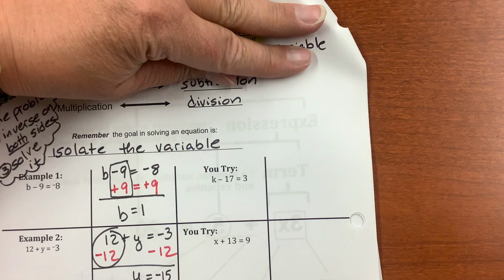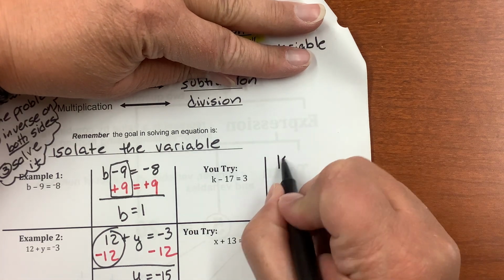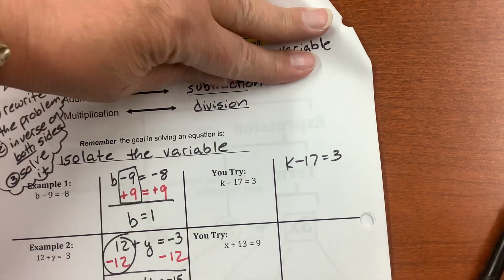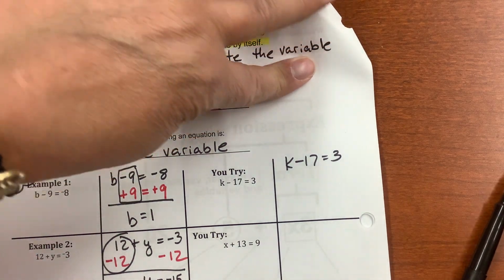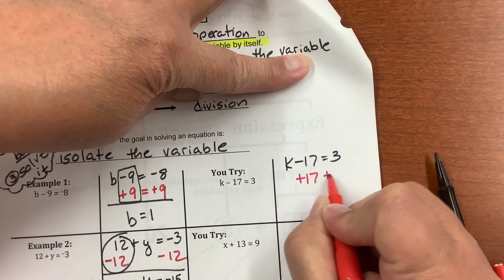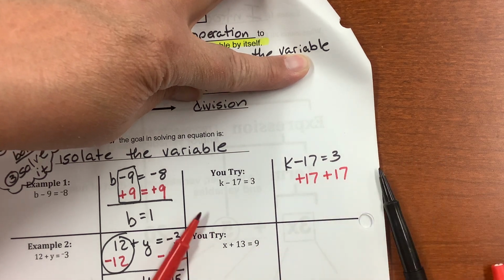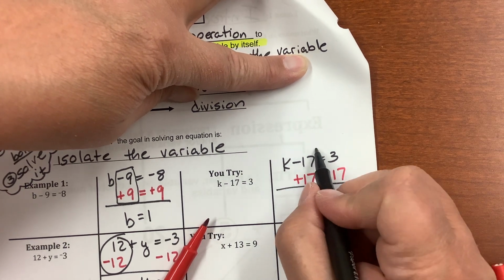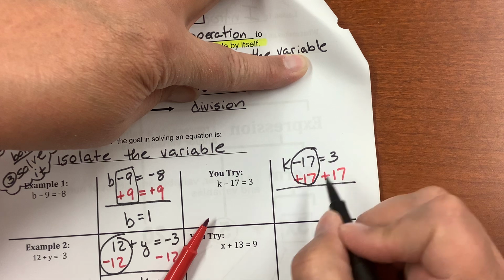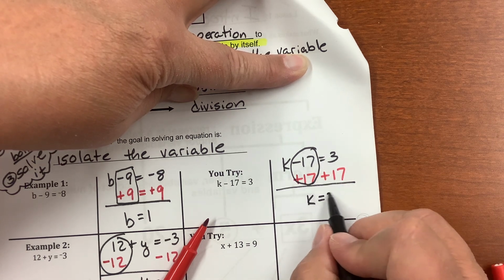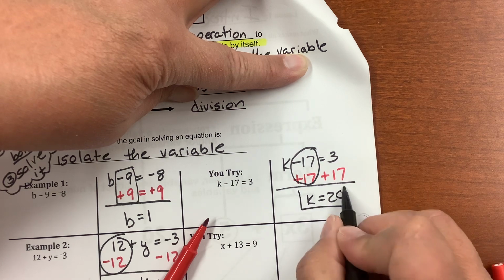So, rewrite the problem. K minus 17 equals 3. The inverse of subtraction is addition. So I'm going to add 17 to both sides. And let's see. Minus 17 plus 17 is 0. Bring down the k equals 3 plus 17 is 20. Frame it because it's beautiful.